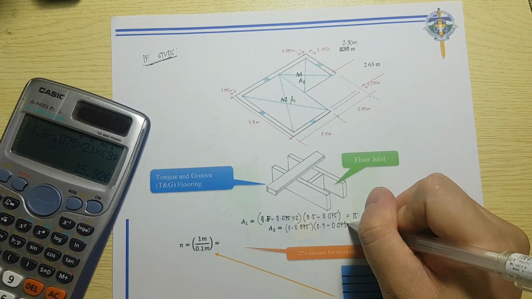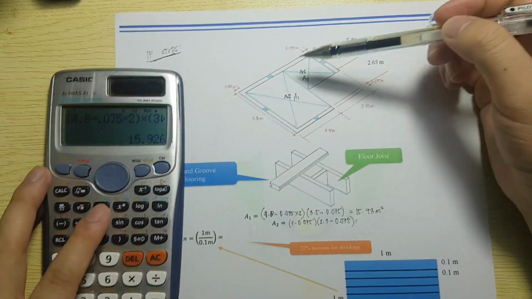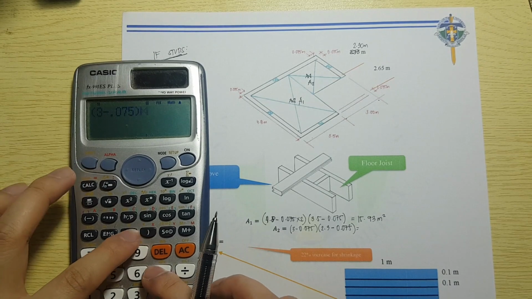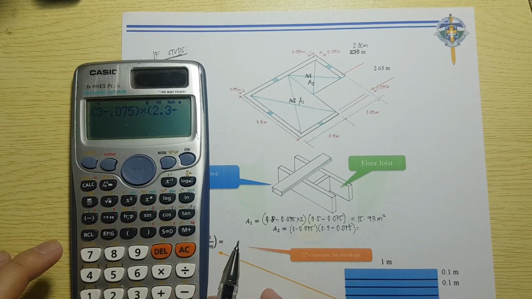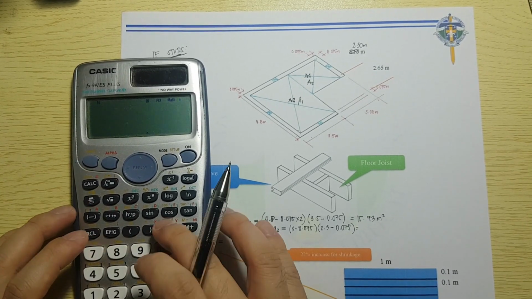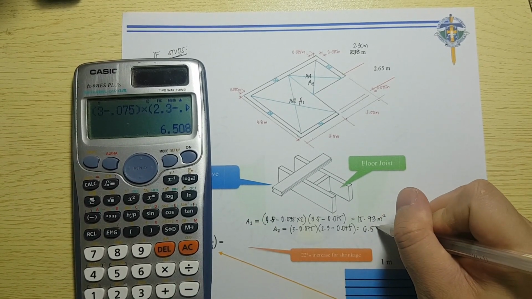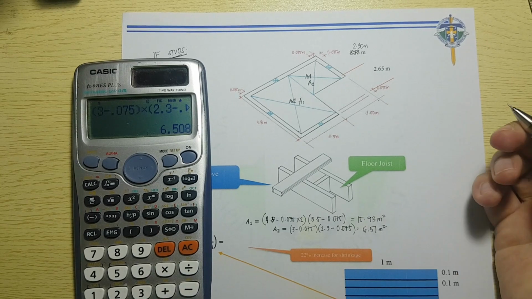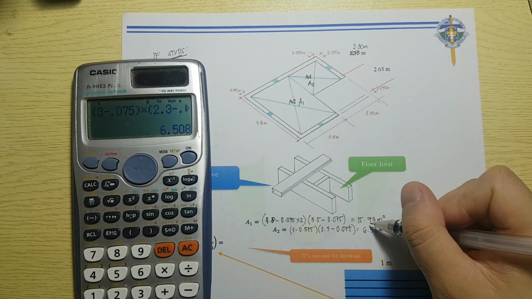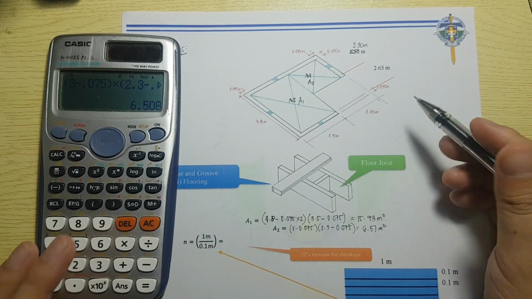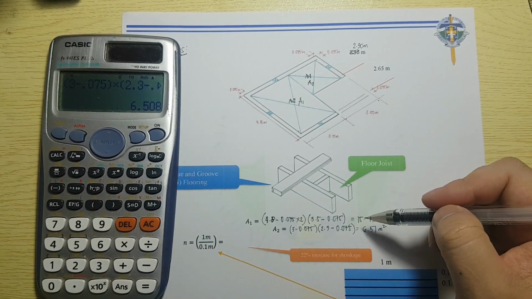So, the area number 2 is equivalent to 3 minus 0.075 times 2.3 minus 0.075. And that is equivalent to 6.51 square meters. Or, pwede naman mag 3 decimal tayo dito. Okay?